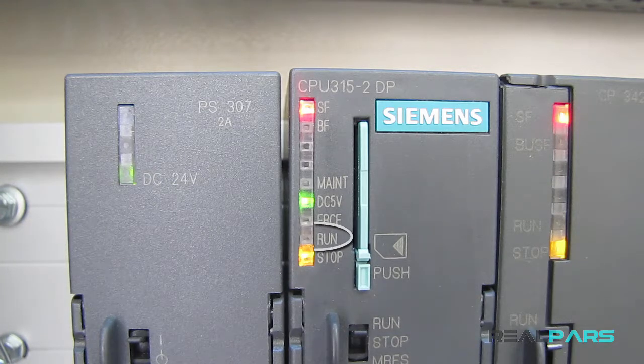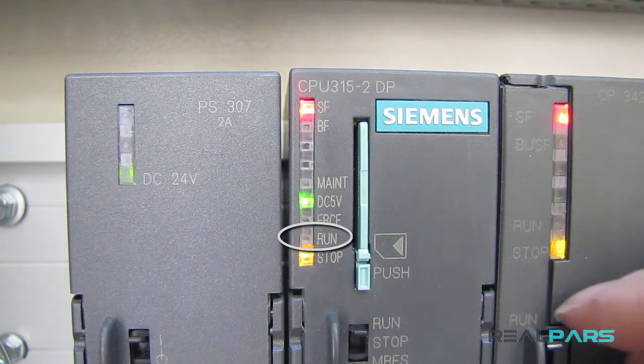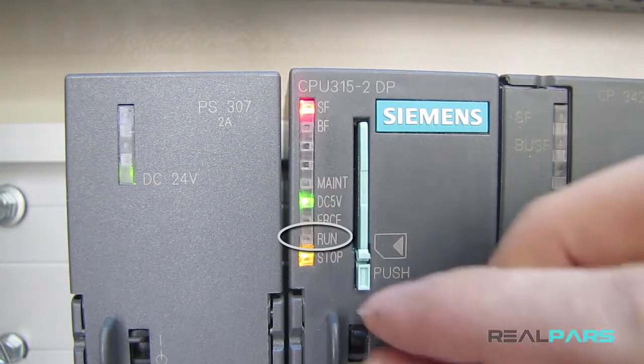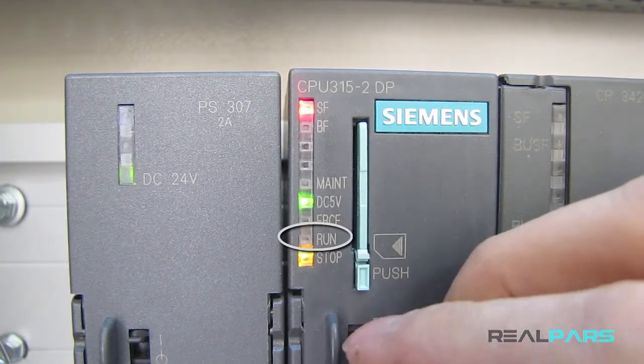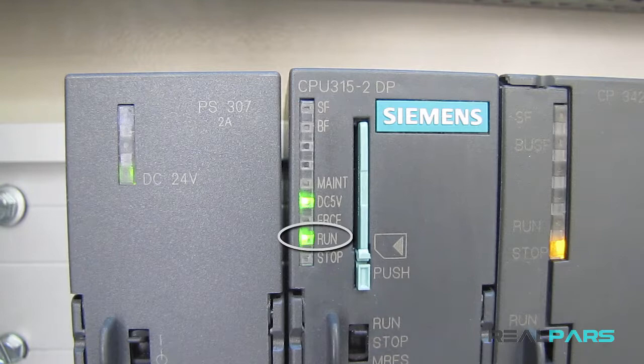Okay, the next LED light is the run light. This green LED light comes on whenever the CPU is in the process of running a downloaded program. So whenever this light is on, it means that the CPU is running its programs perfectly and there's no problem in the process.